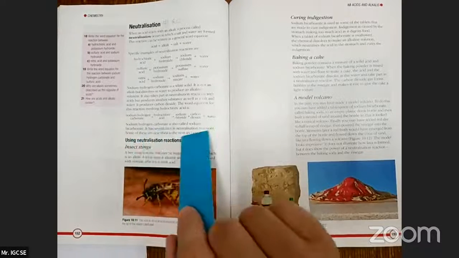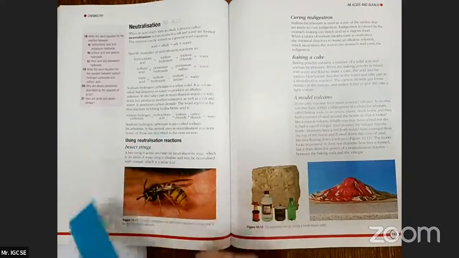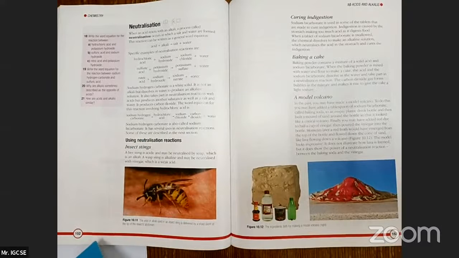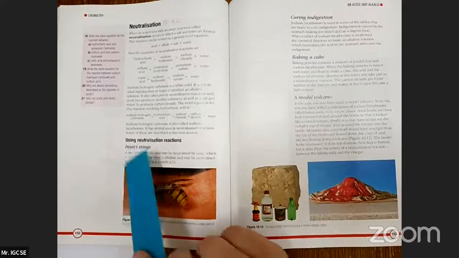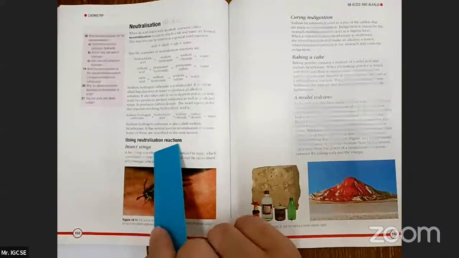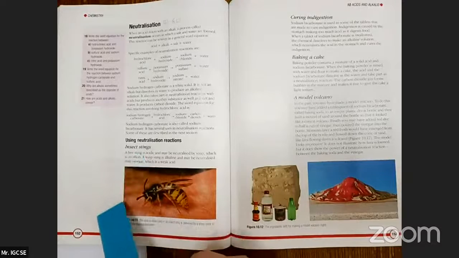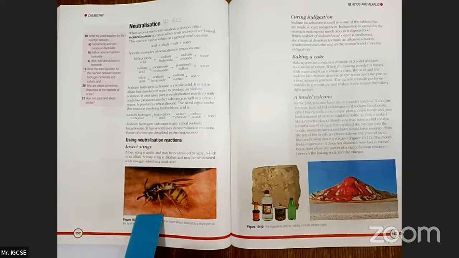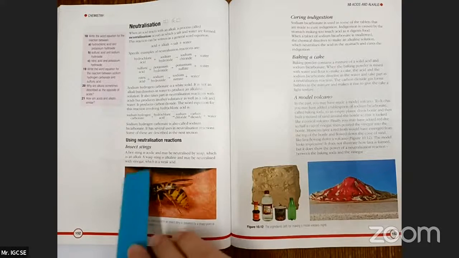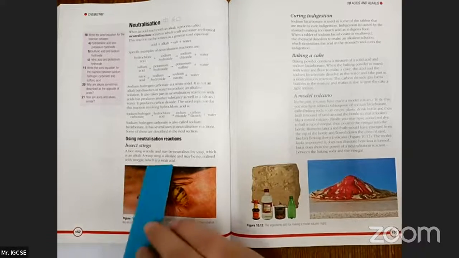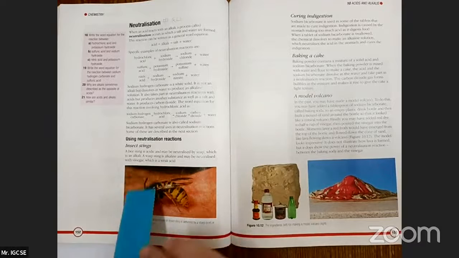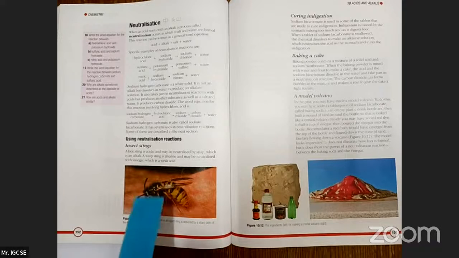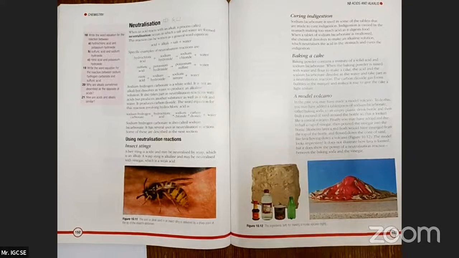Sodium hydrogen carbonate is also called sodium bicarbonate. Okay, this is a very useful thing, using different interactions. For example, an insect sting. A bee sting may be acidic, and it can be neutralized by soap, which is alkaline. However, a wasp sting is alkaline and may be neutralized by vinegar, which is a weak acid. So you must know whether the insect is a bee or a wasp.